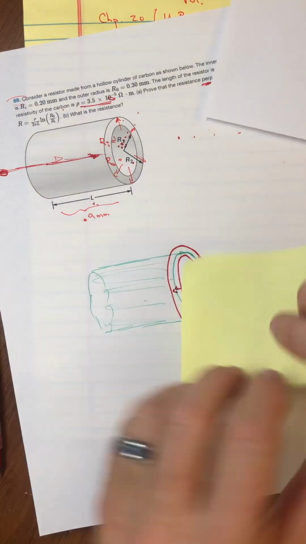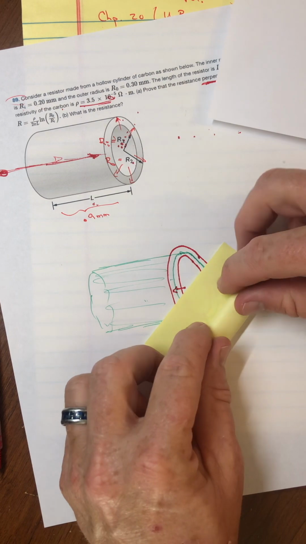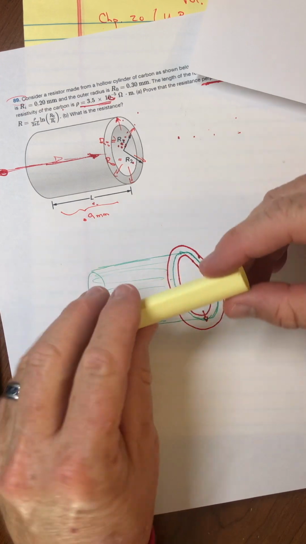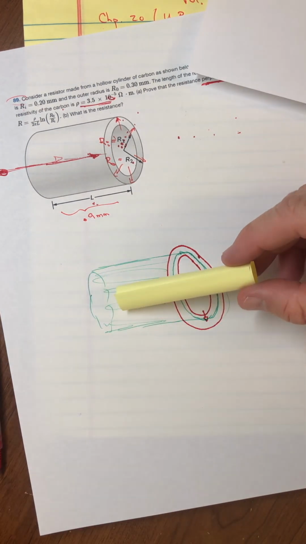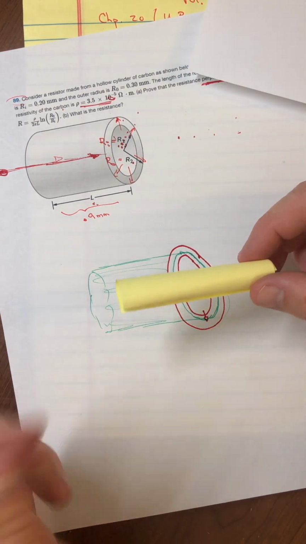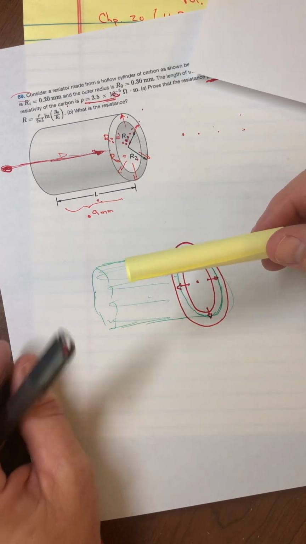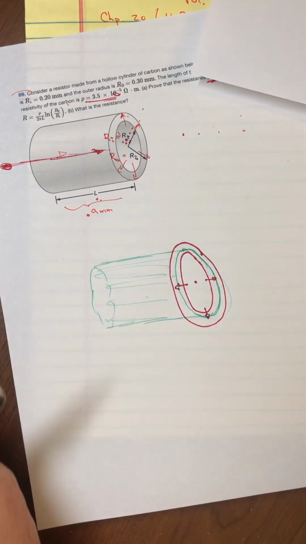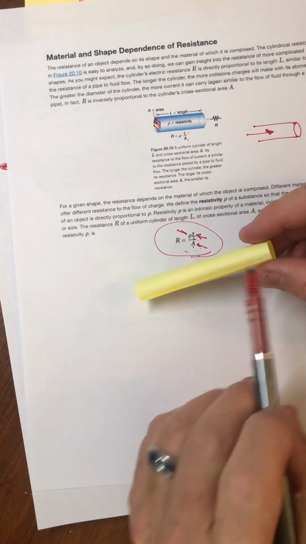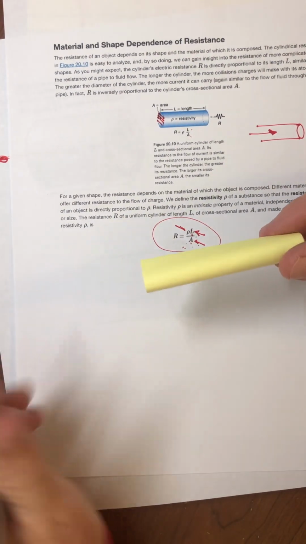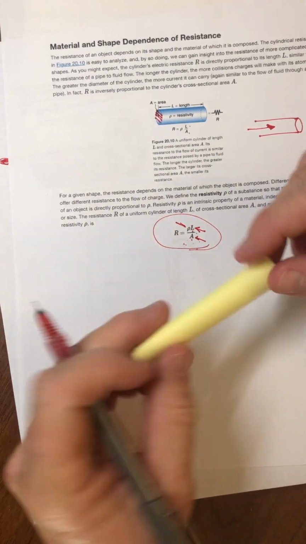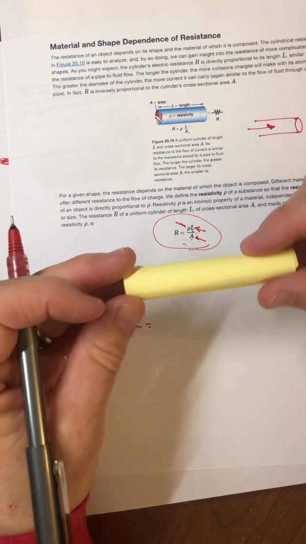If I curl up a Post-it note, the area perpendicular to the flow of the current is the area of this Post-it note. And so don't start putting pi r squared here, because we want the area of a cylinder. In fact, maybe it's a good time to pause and say, okay, so what is the surface area of this Post-it note, of this cylinder?